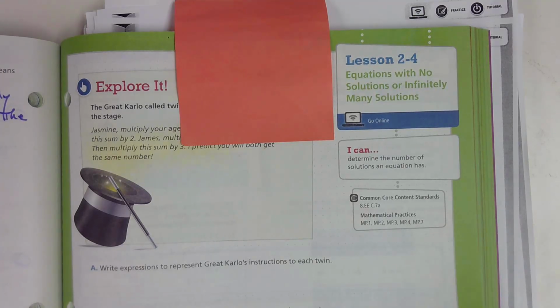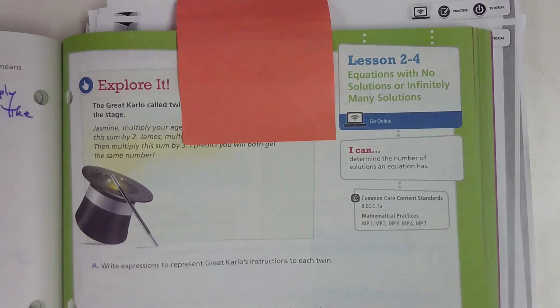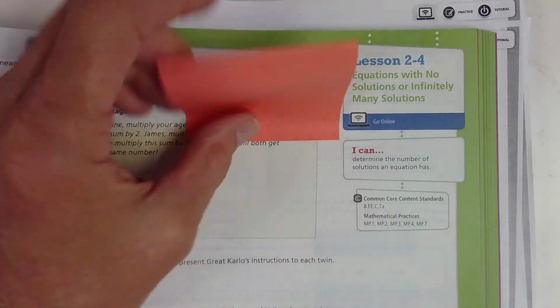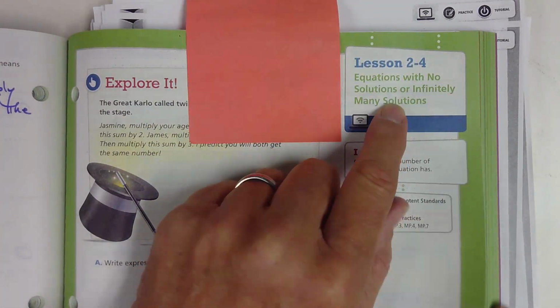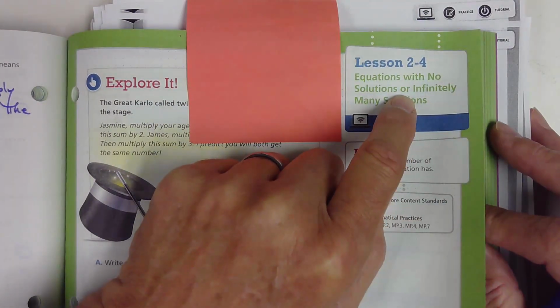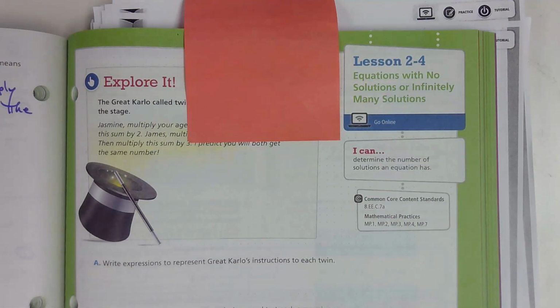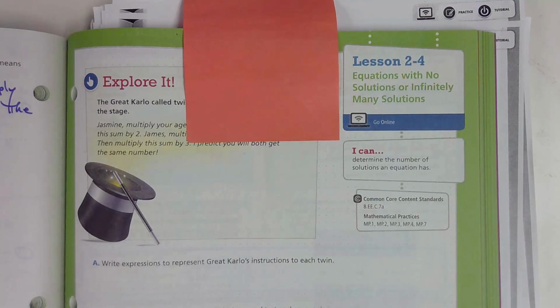So this is 8th grade. Is that working? Yes, looks like it's working. 2-4. So this is all about equations with no solutions, infinite many solutions, or one solution.